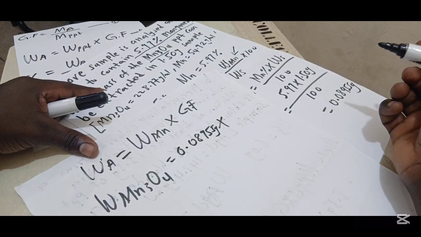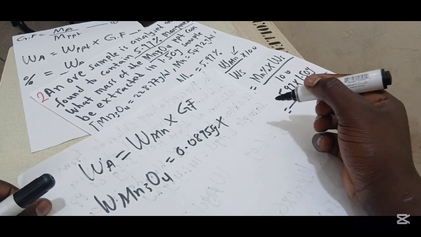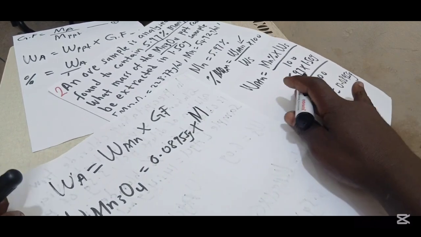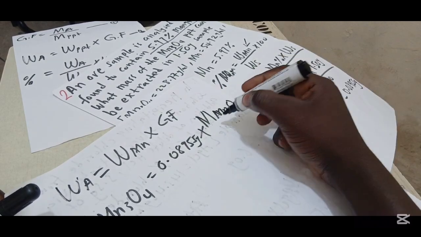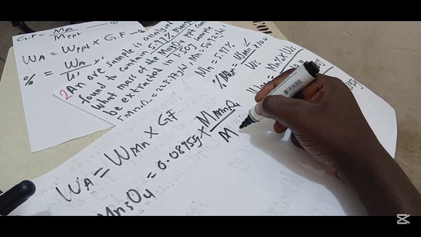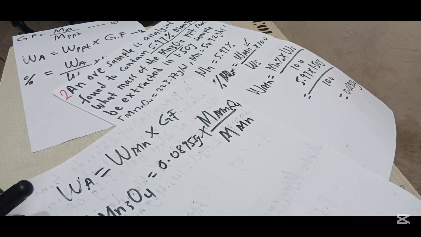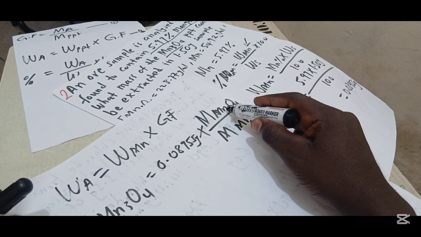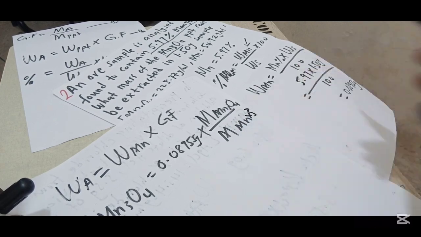Our gravimetric factor for Mn3O4 is going to give us the molar mass of Mn3O4 over the molar mass of Mn. Looking at the subscript, Mn at the top is 3, and Mn here is 1. So we just multiply this side by 3.